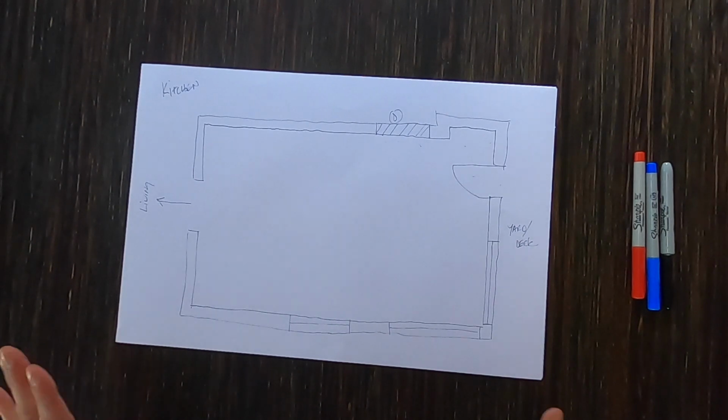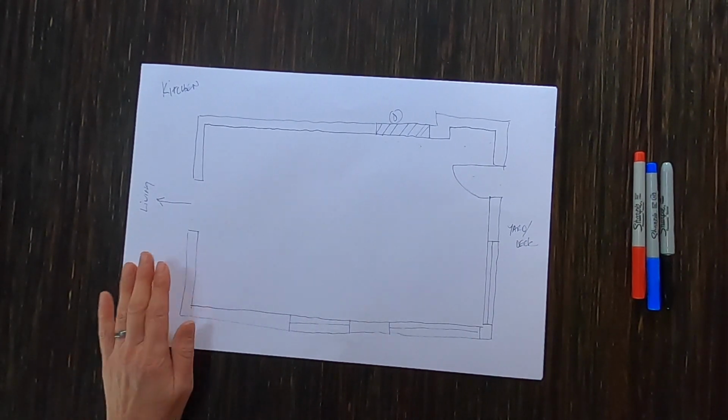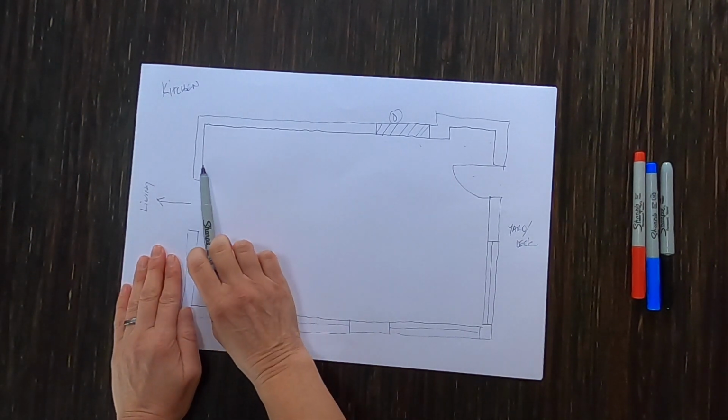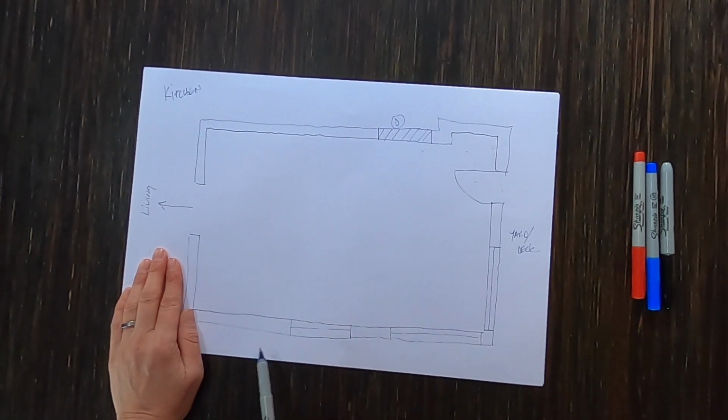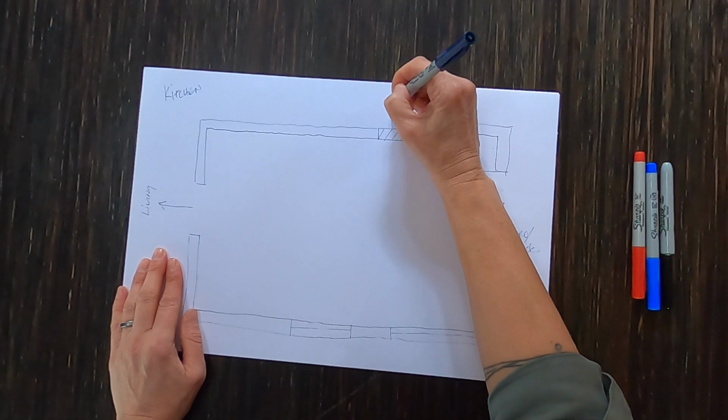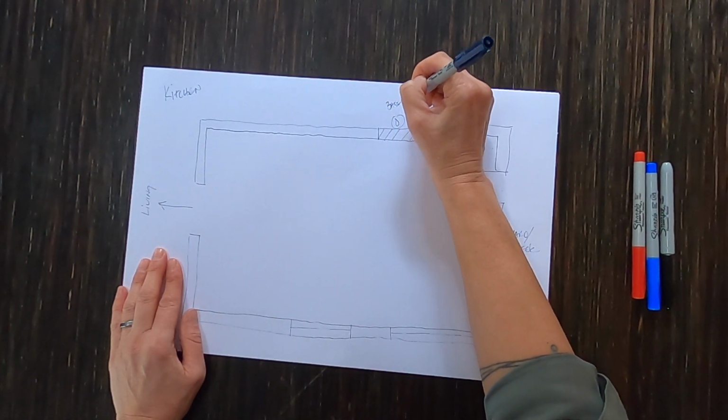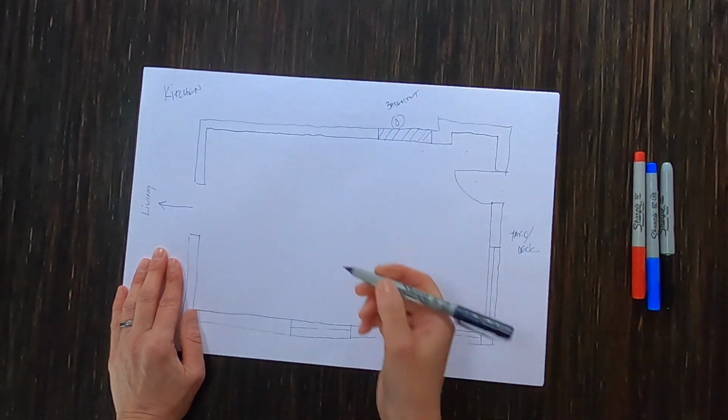Now that we've drawn the overall shape of our room, where we have located openings, doors, windows, architectural elements, we'll now be sketching in any built-ins like cabinets, countertops, anything but furniture. Let's start in the same corner we started in last time. So we have a countertop that goes almost all the way to the opening to the basement. Let's just write basement so you know what I'm talking about.